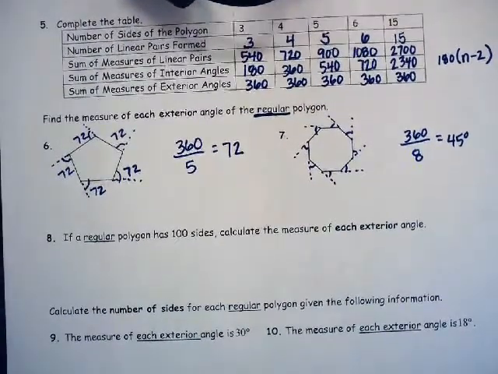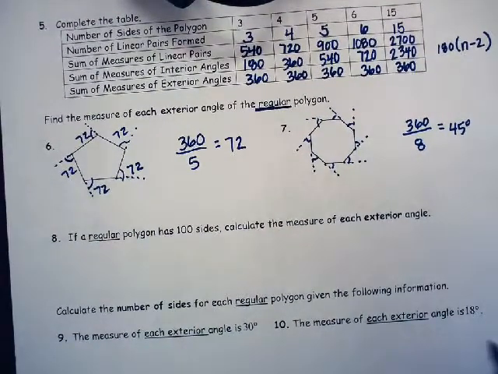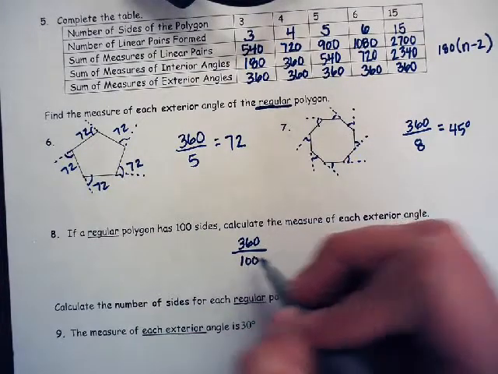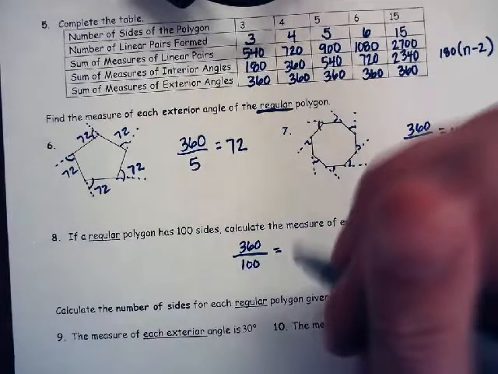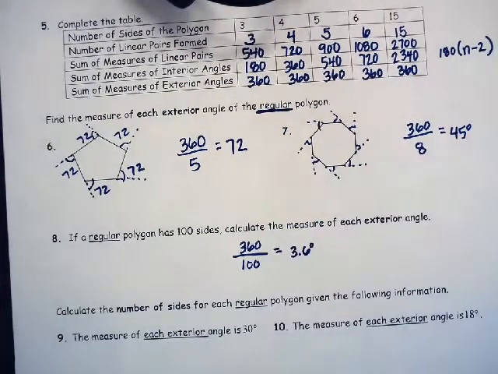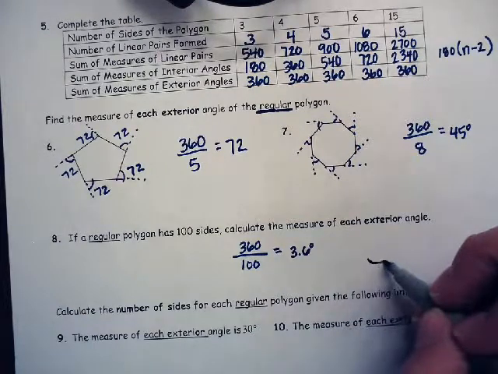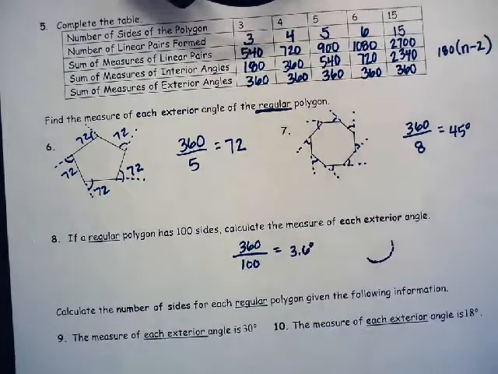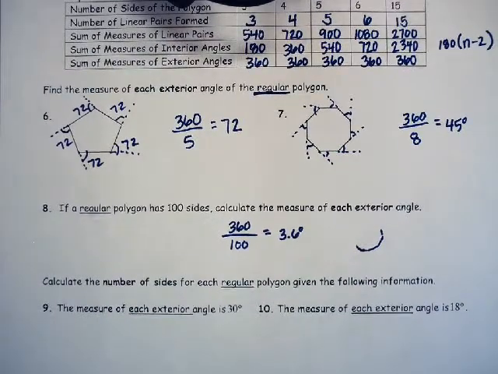Okay, if a regular polygon has 100 sides, calculate the measure of each exterior angle. Well, that just means I'm going to take 360, and if there's 100 sides, there's also 100 exterior angles. So I divide it by 100, and I get 3.6 degrees. Try to visualize that in your head. A polygon with 100 sides, that's like barely even changing all the way around here. It almost looks like a circle. So each exterior angle is going to be very small. 3.6 degrees. That makes sense in the context of the problem.